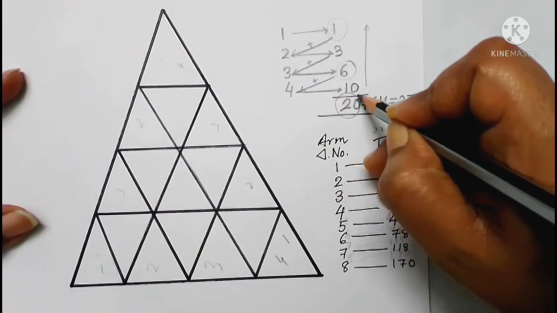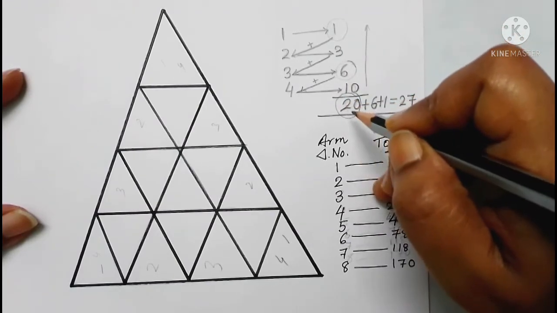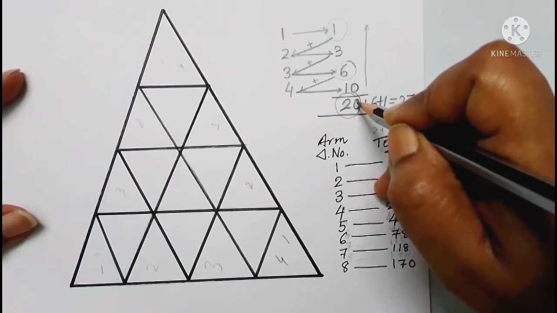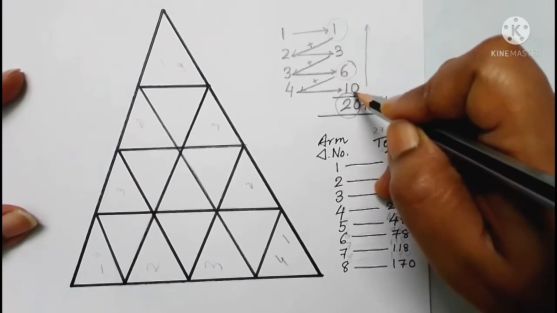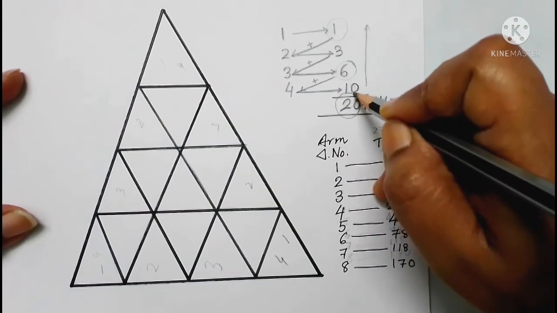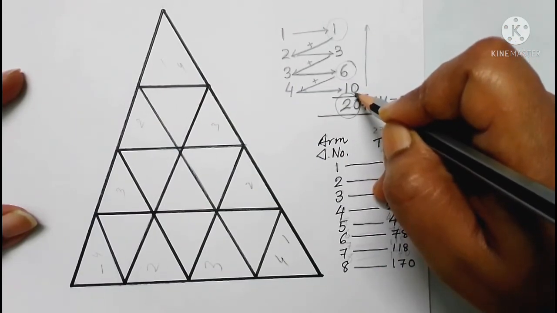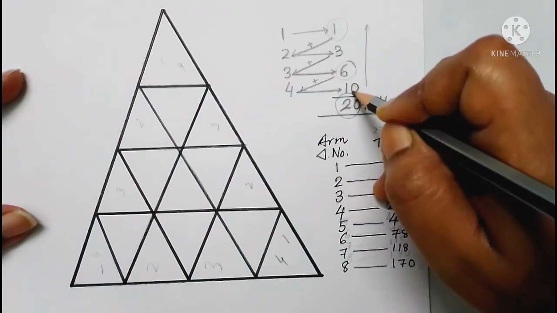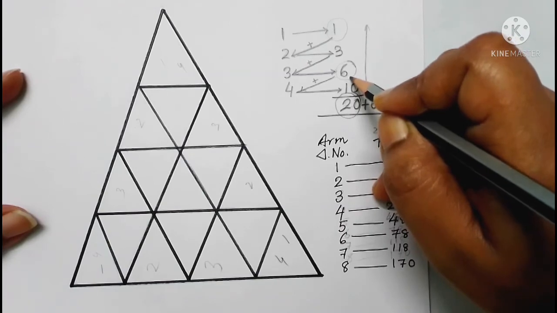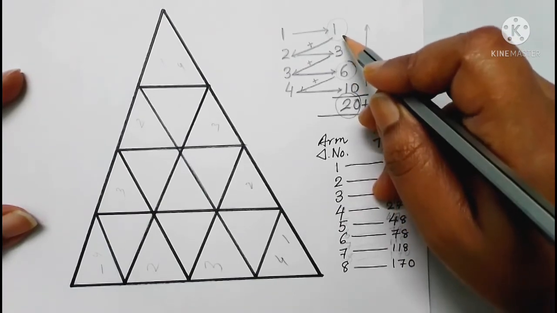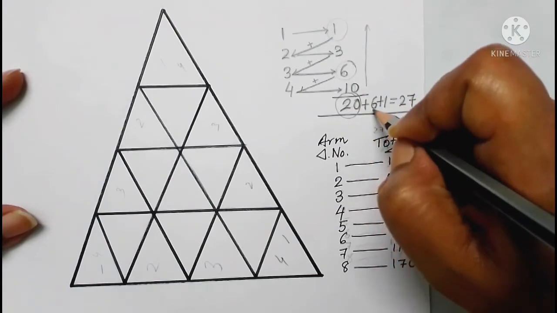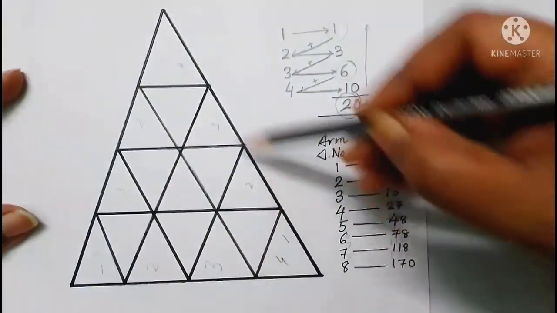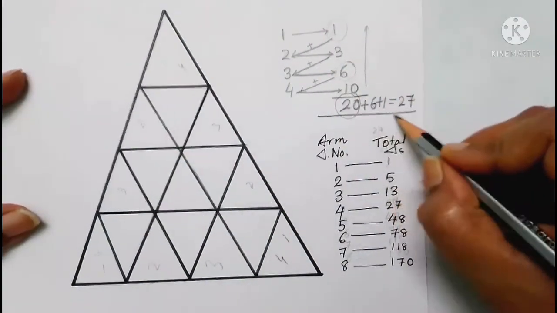Okay, this is 20. Then after adding all these things, you have to add some more numbers. Some more numbers means while moving from 20 to the upper side, or from 10 to the upper side, you have to leave the lowest number. So we are leaving 10 and alternately you have to add every number. We are leaving 10, then we are adding 6, then leaving 3, we are adding 1. Okay, so 20 plus 6 plus 1 gives 27. So the total number of triangles in this particular figure is 27.